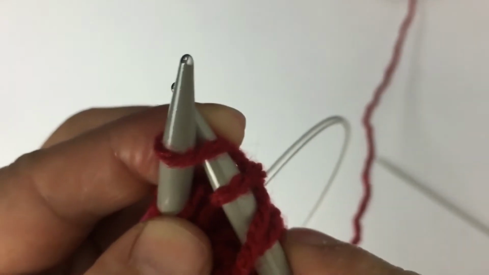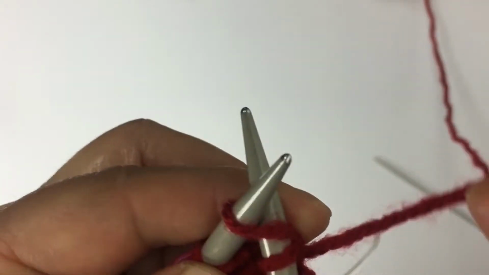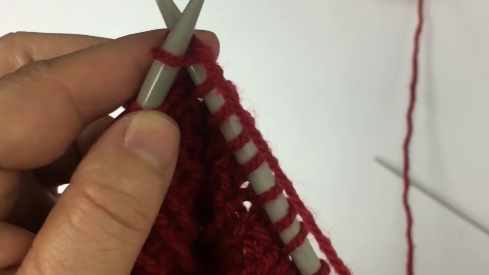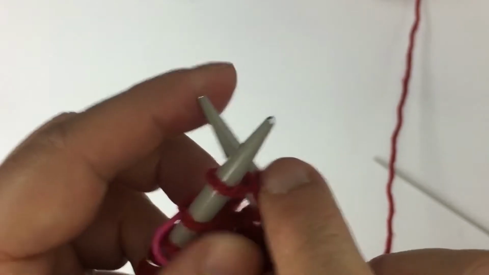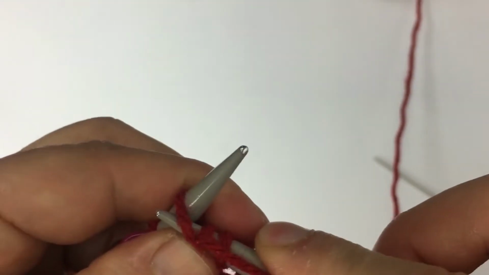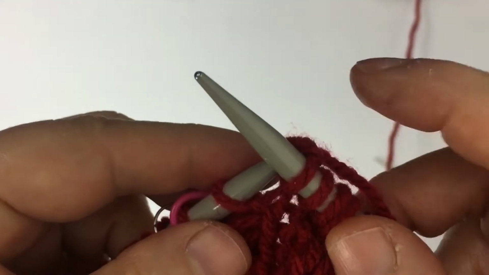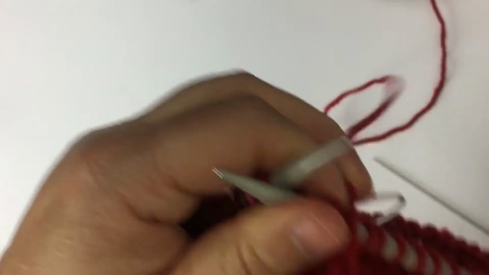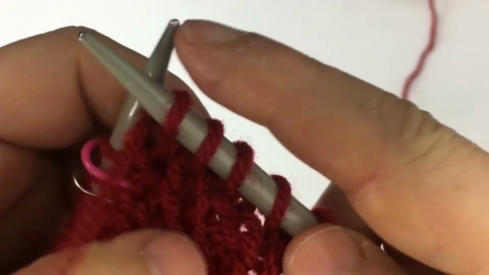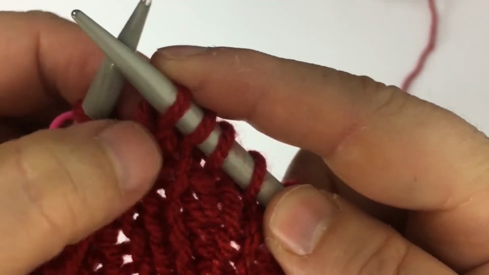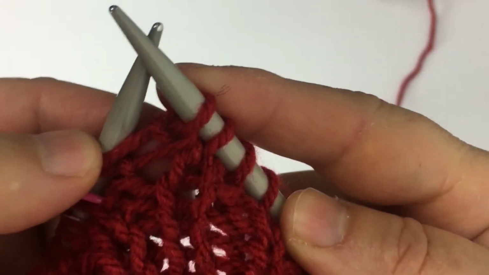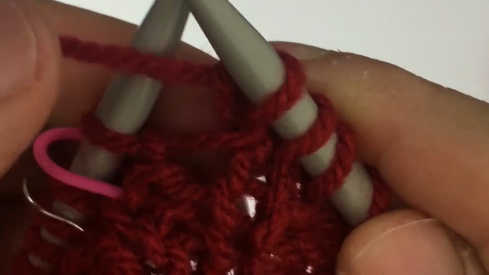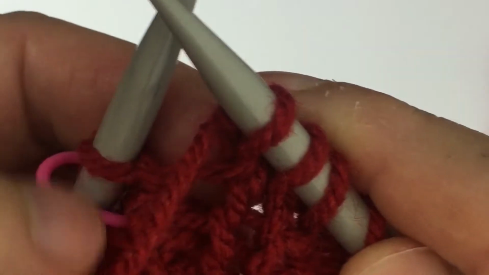So you'll insert your needle like this, and then you'll wrap the yarn, the working yarn, around the right needle, and you will pull up your yarn and create the increase. Here's the increase, and as you can see, I don't know if you can see it, please let me zoom in. It's kind of pointing to the right.